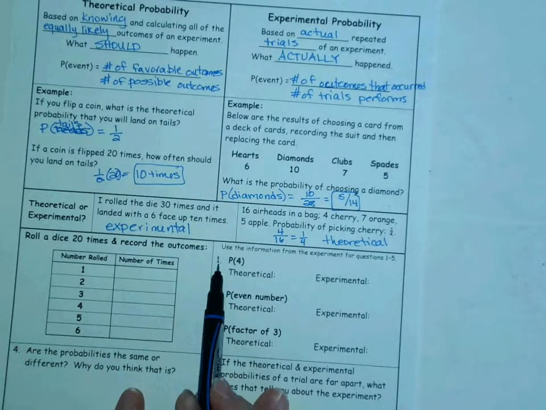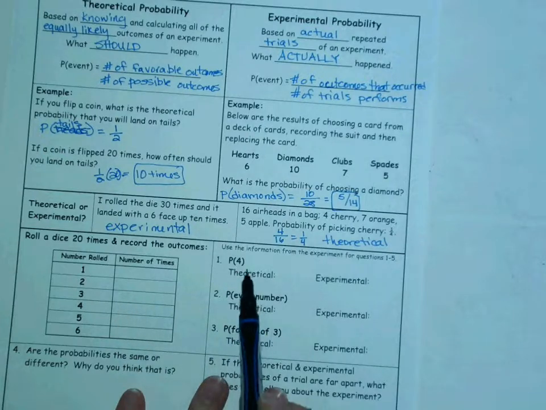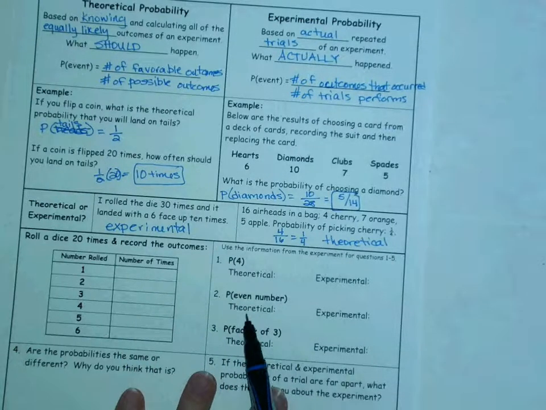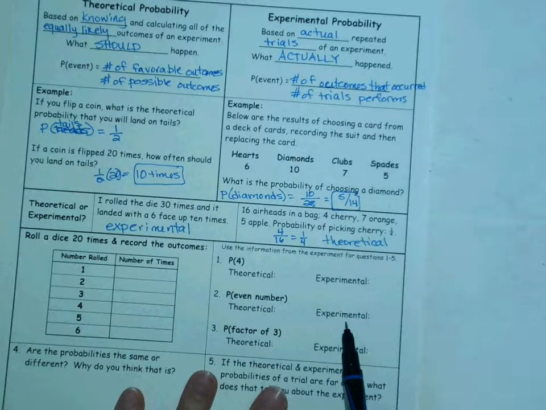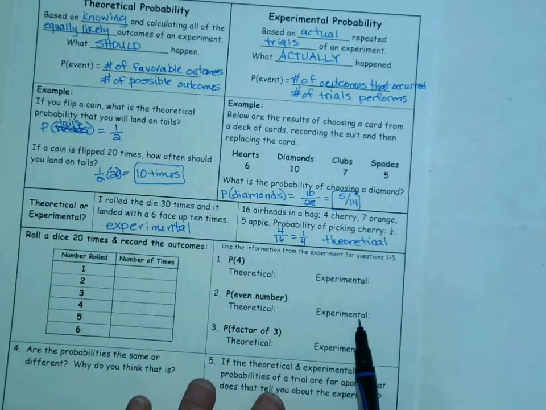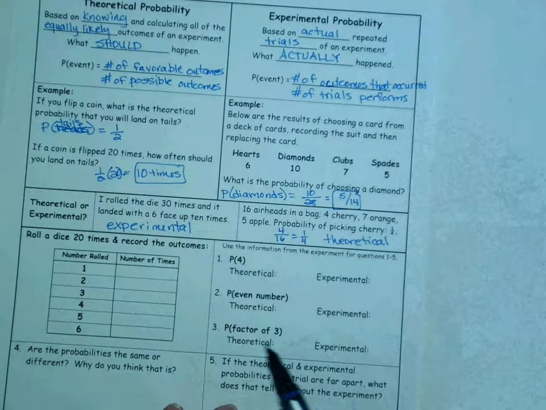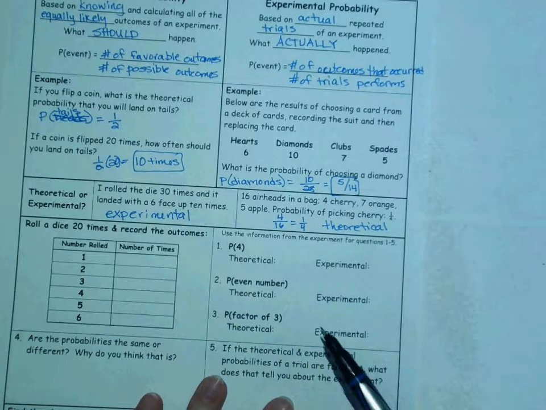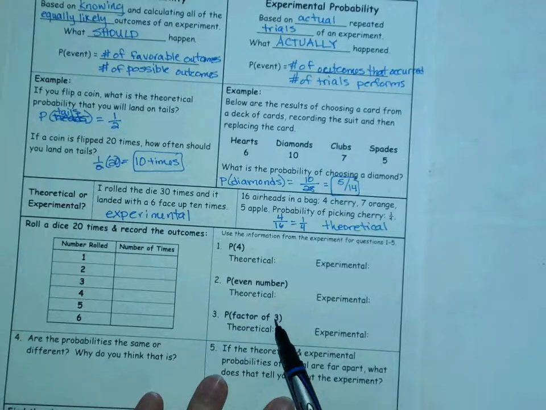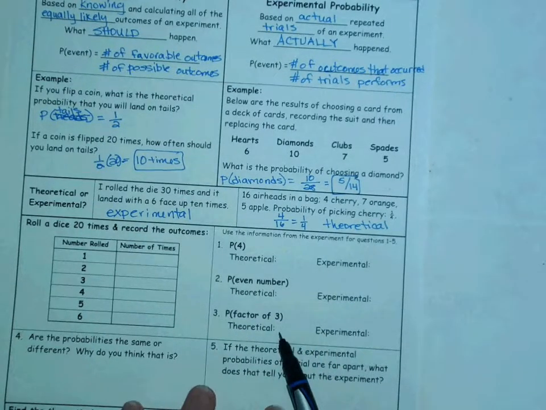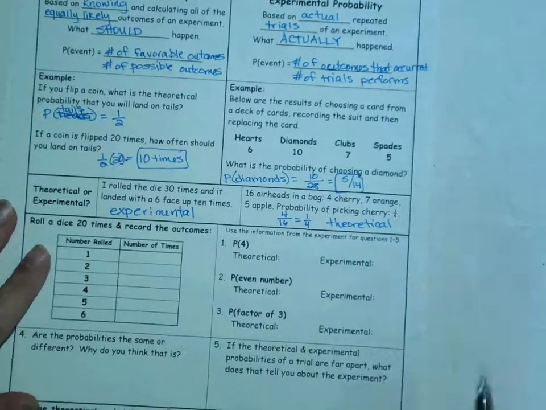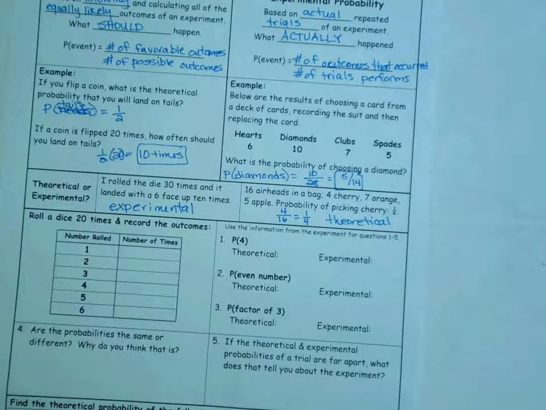So you're going to come over here, you're going to say probability of rolling a 4, theoretical, what should it be, and then what actually occurred in my experiment. Probability of an even number, theoretically, what should that be, and then what happened in my experiment. So think about your even numbers. And then probability of a factor of 3. Remember, factors are going to be the numbers that divide evenly into 3. Do not confuse it with multiples. Theoretical is what should it be, and experimental is what actually happened in your event.